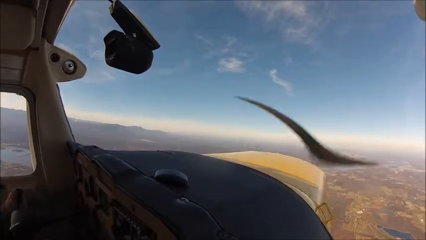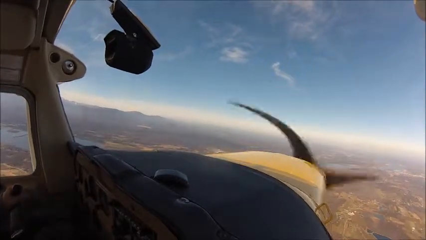Traffic helicopter 204 Charlie, 6 miles north of 150 Robert.